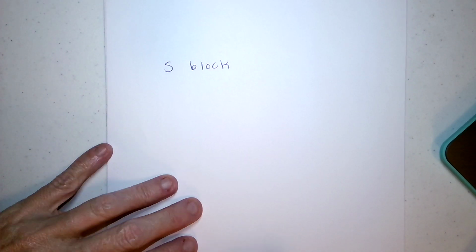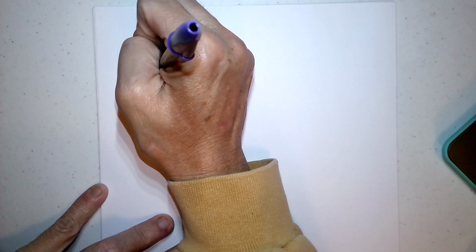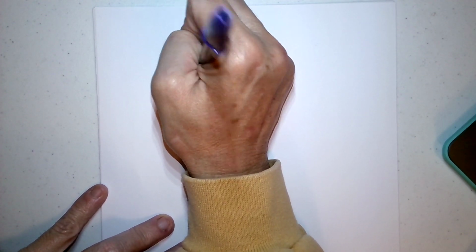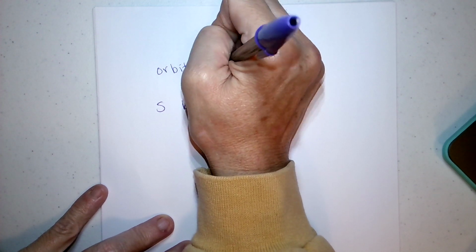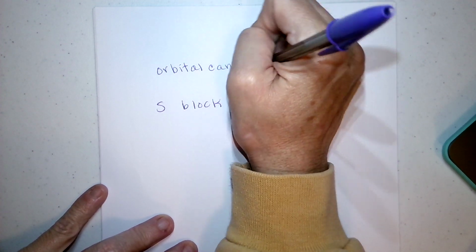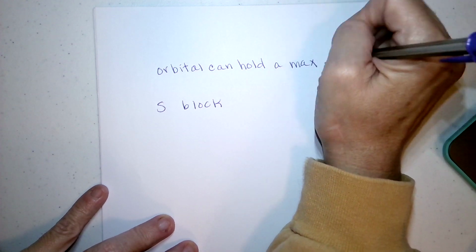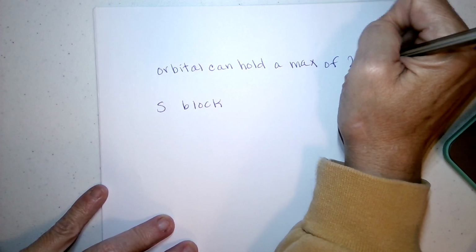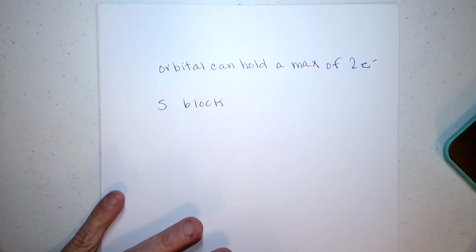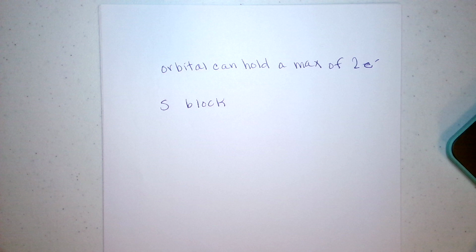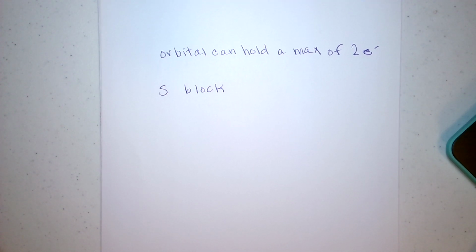First of all, an orbital can hold a maximum of 2 electrons.